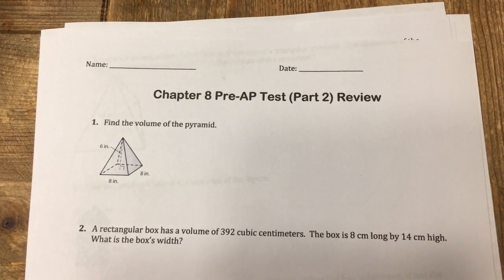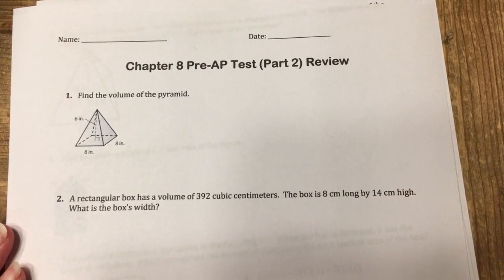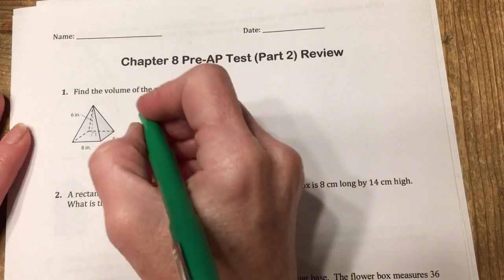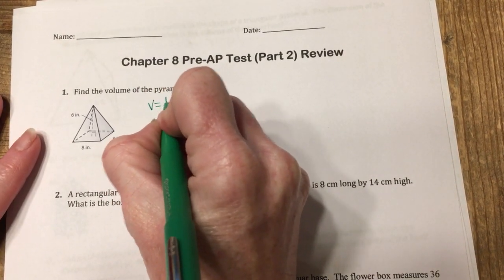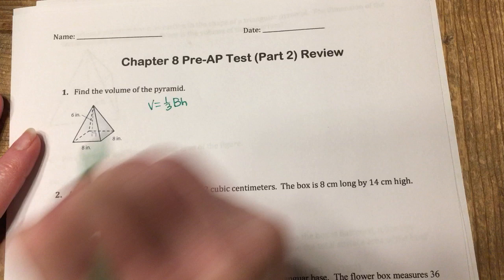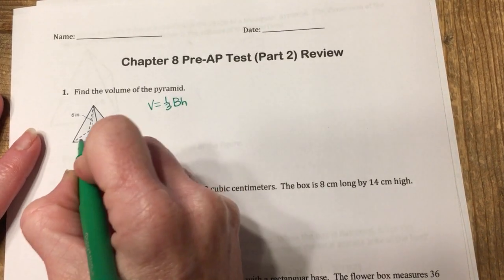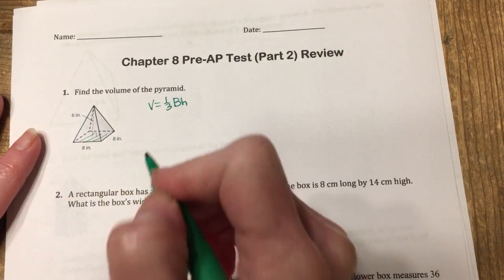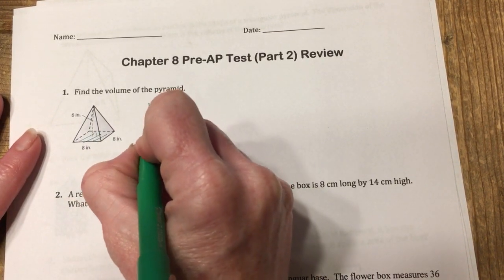This is a Chapter 8 pre-AP test, Part 2 review. All right, so the first question says to find the volume of the pyramid. If we're looking at our volume formulas, for a pyramid, it would be 1/3 the area of the base times the height. The base of this square pyramid is a square, so we want to start by finding that area.